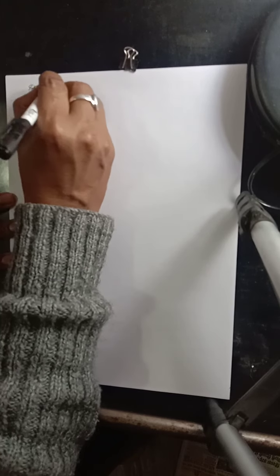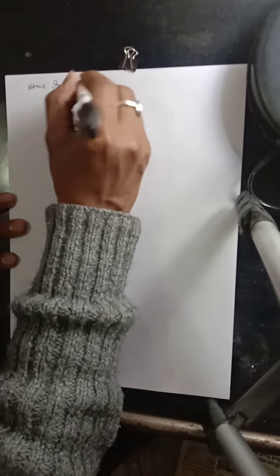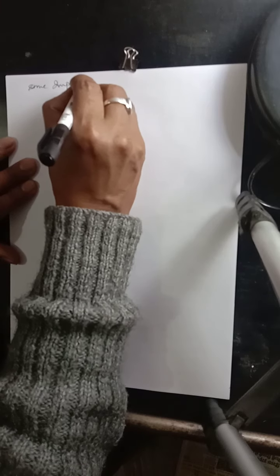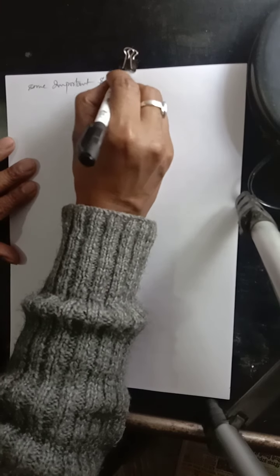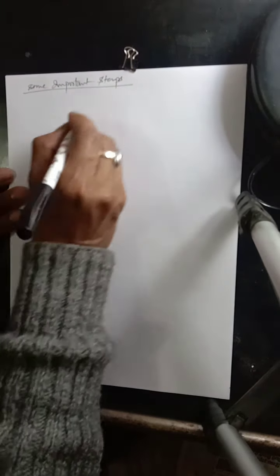Now, some important steps which have to be remembered.